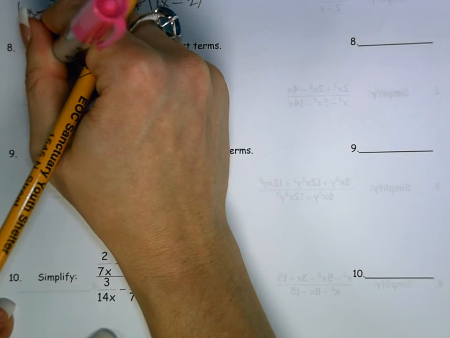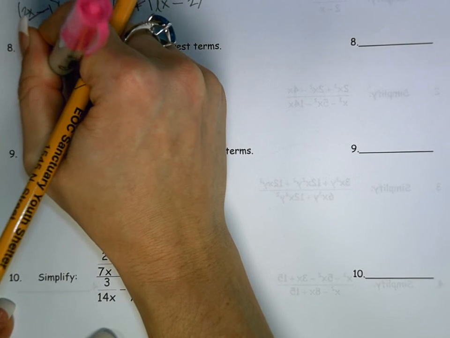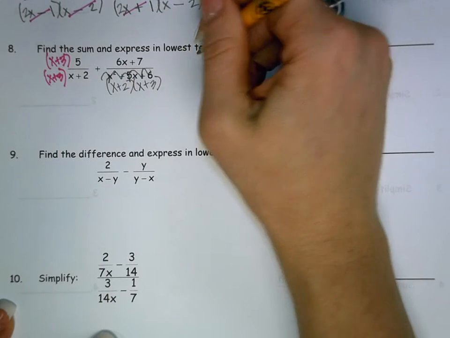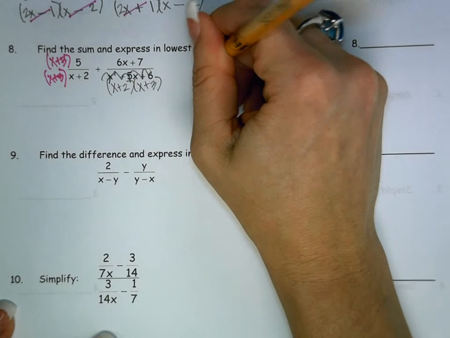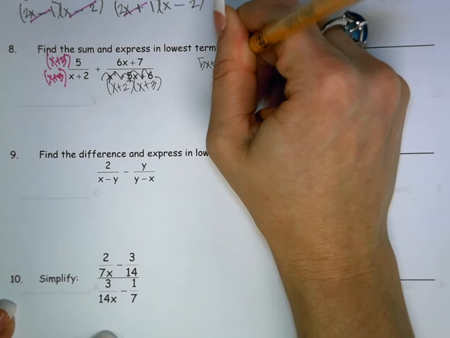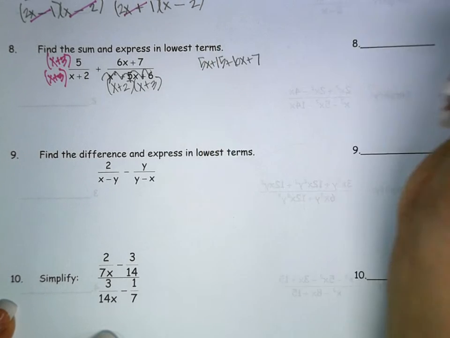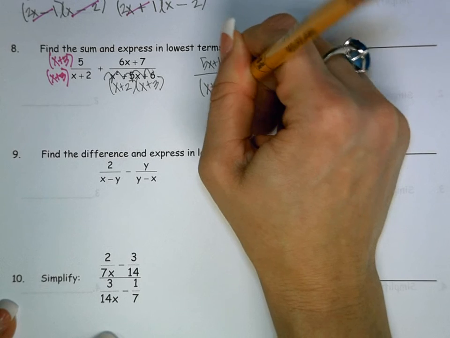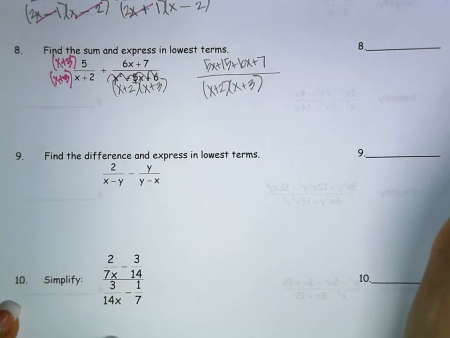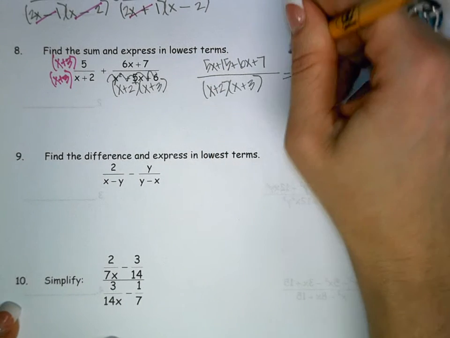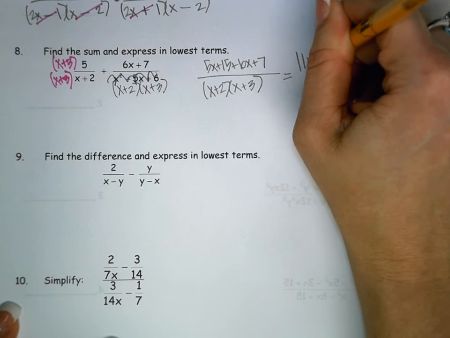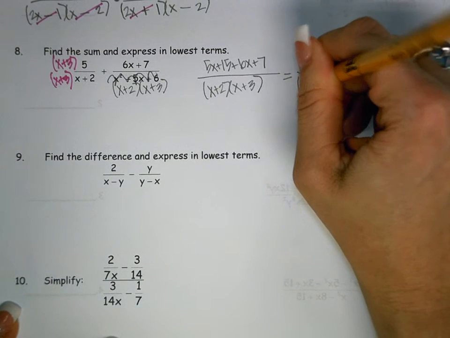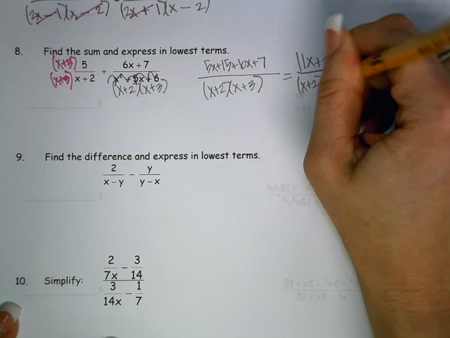So we can easily get a common denominator. Okay, if you distribute that 5, you get 5x plus 15 plus 6x plus 7 all over x plus 2 and x plus 3. Combine like terms gives you 11x plus 22 over x plus 2 and x plus 3.